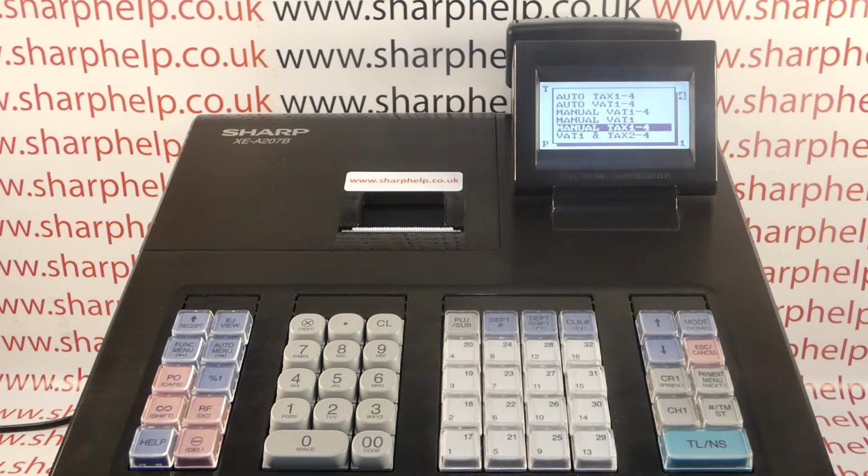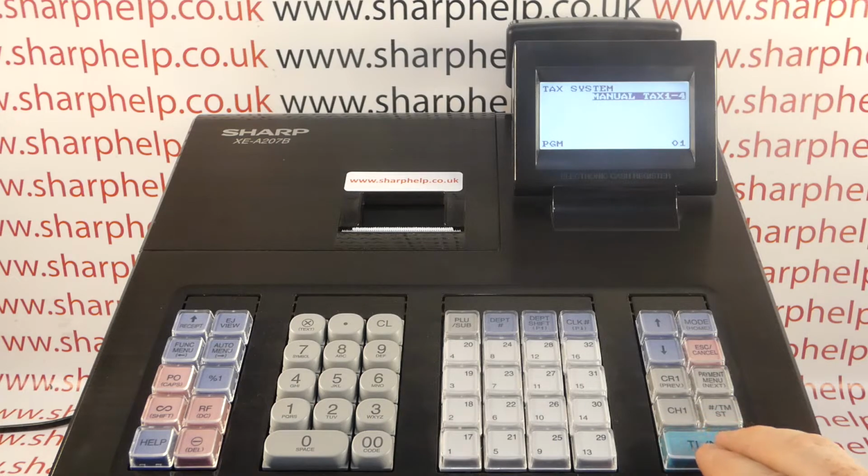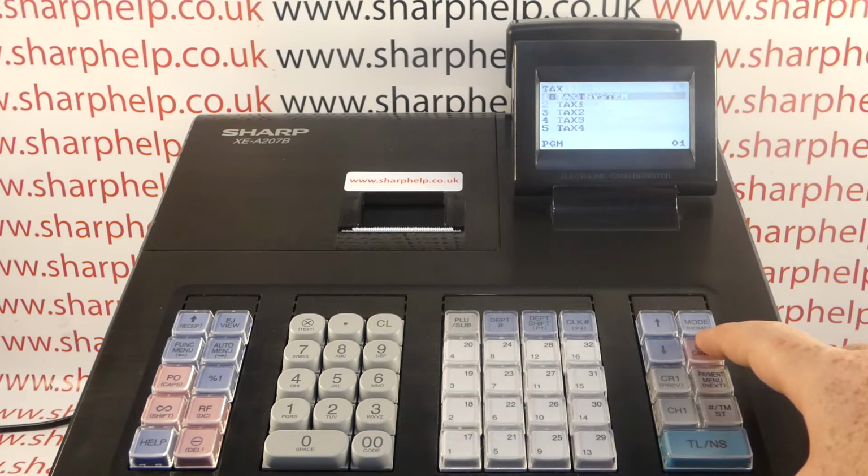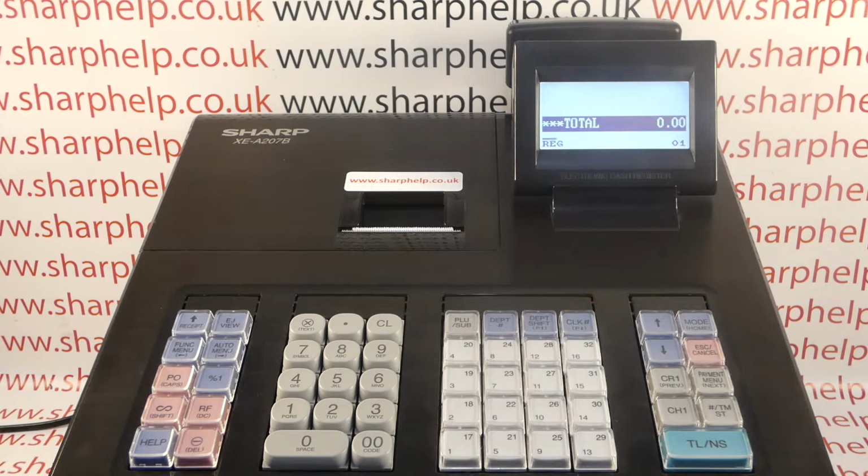I choose that by highlighting it, pressing the TLNS button, TLNS again, and then when I'm at the tax screen, I press escape cancel 3 times to get back to the reg mode. So that's how easy it is to change the tax system. Now let's have a look at what actually happens with our new tax system.